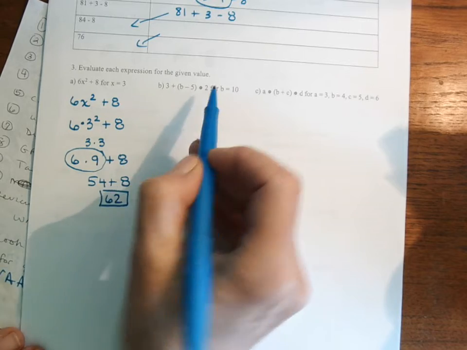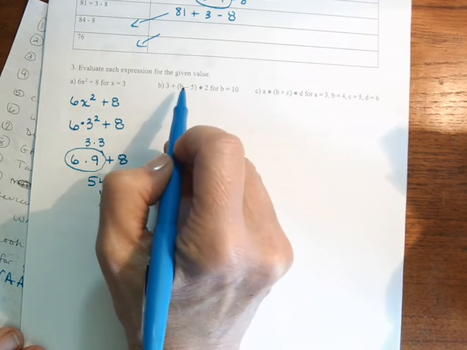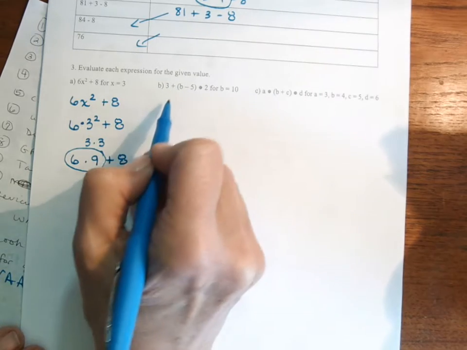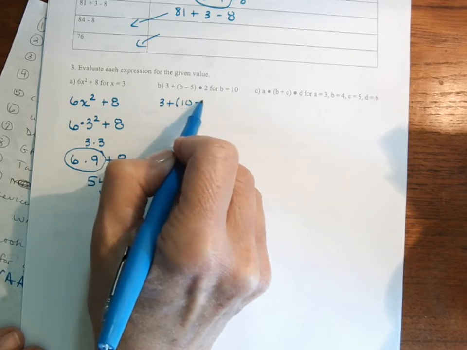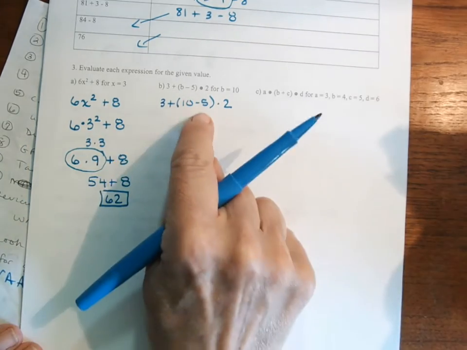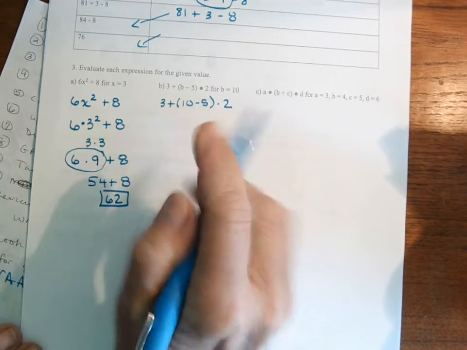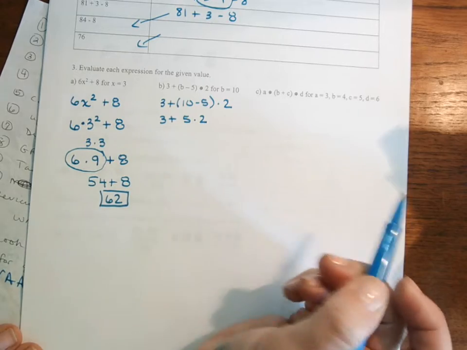All right, let's look at this expression. Now we've got a variable called b, and every time we see a b, we're going to replace it with the number 10. So I'm going to rewrite my expression, 3 plus 10 minus 5 times 2. Do I have any grouping symbols? Yes, that's where I'm going to begin. 3 plus 5 times 2.